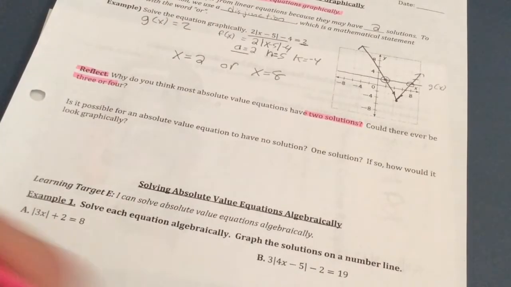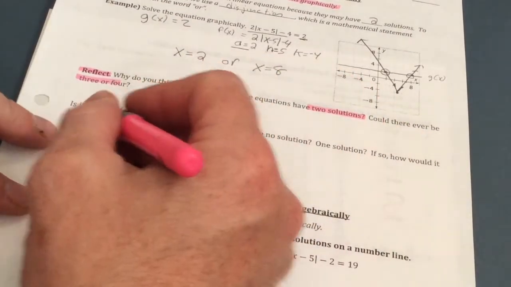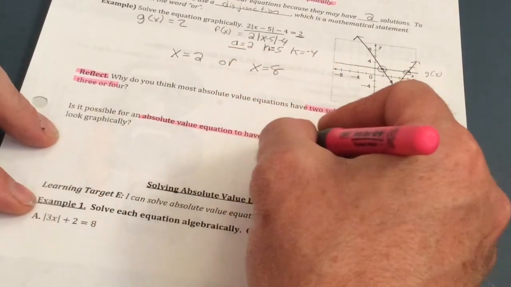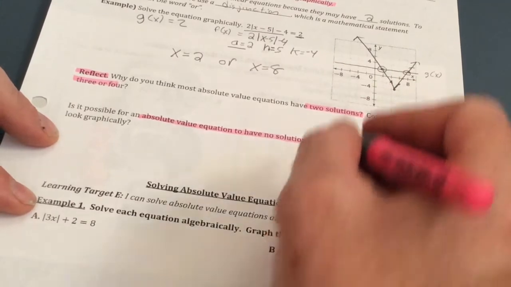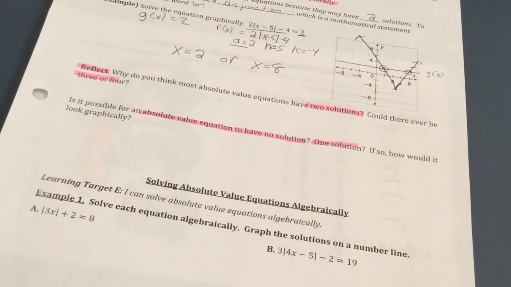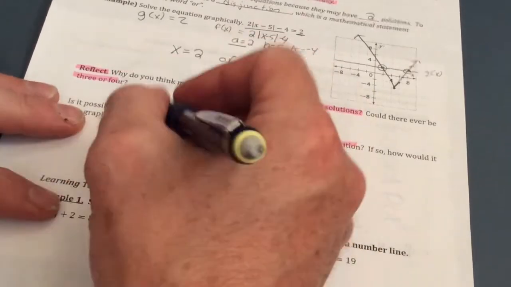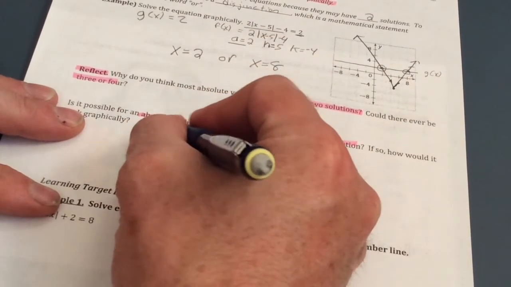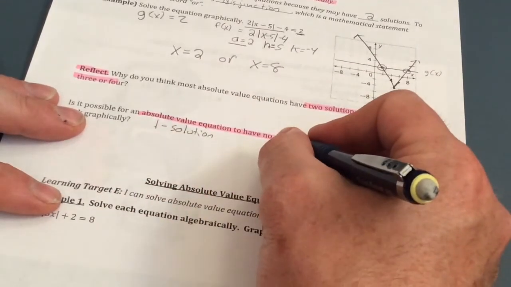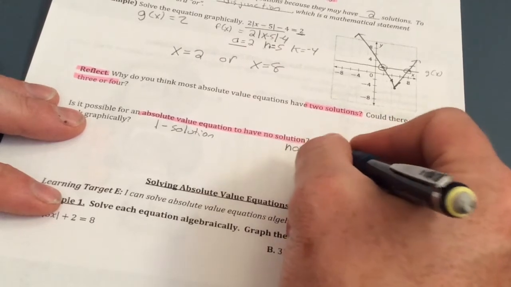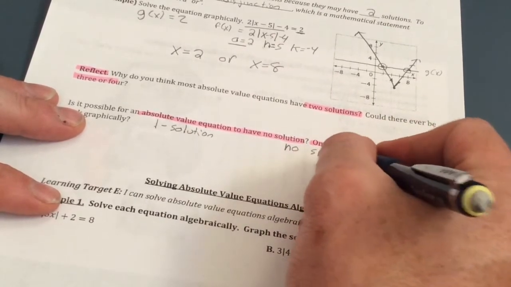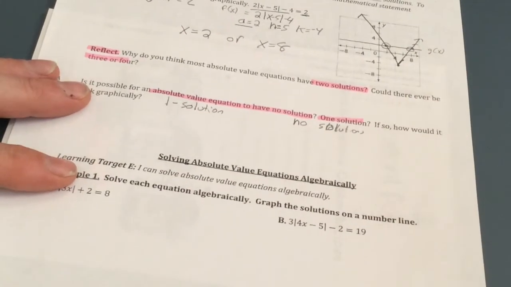All right. Now, is it possible for an absolute value equation to have 1 solution? So think about that. All right. Or no solutions. No solution, 1 solution. And how would that look graphically? So if you can think of a way for an absolute value to have 1 solution, draw it there. If you can think of a way for an absolute value to have no solutions, draw it there. All right.